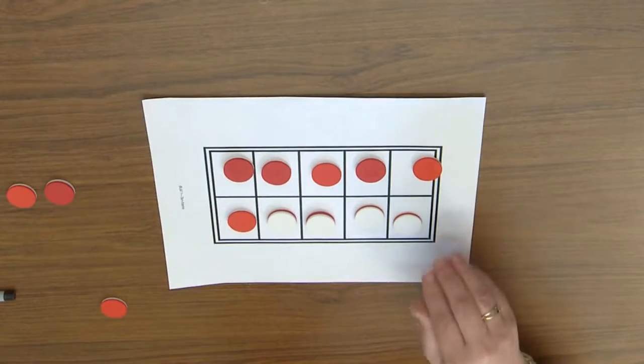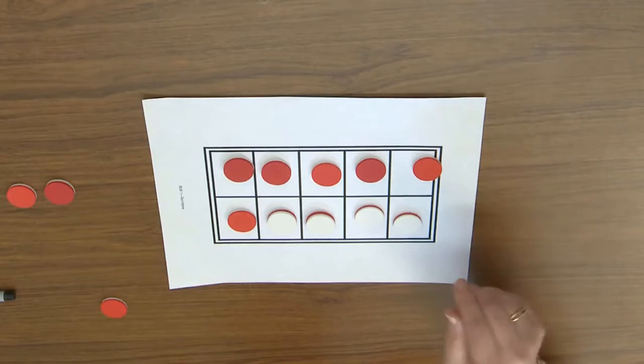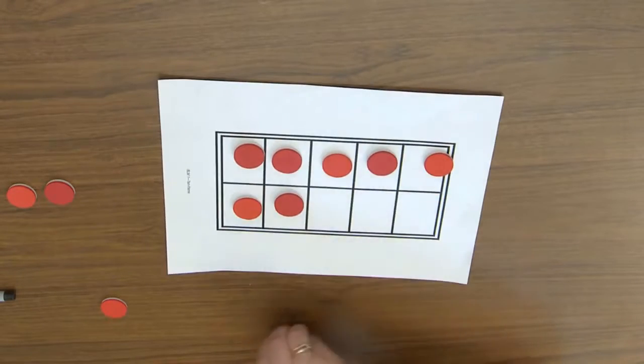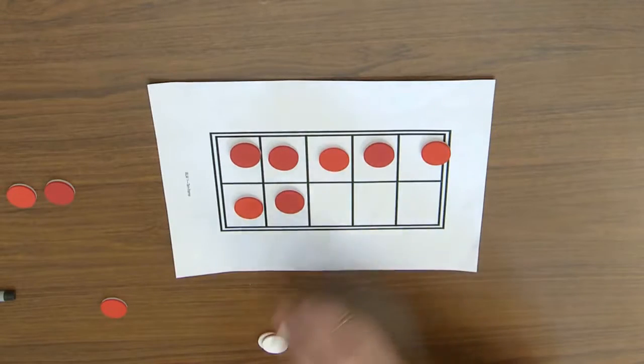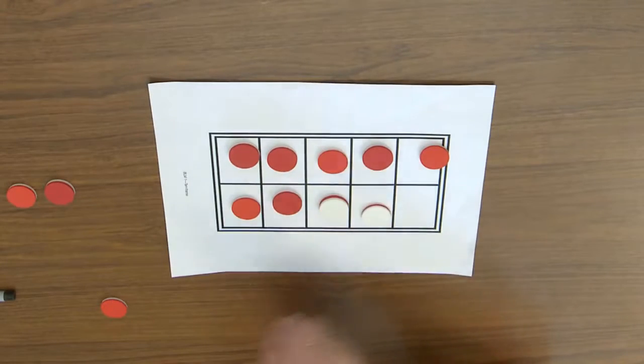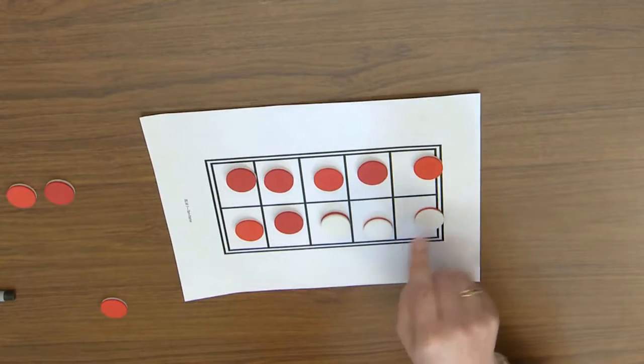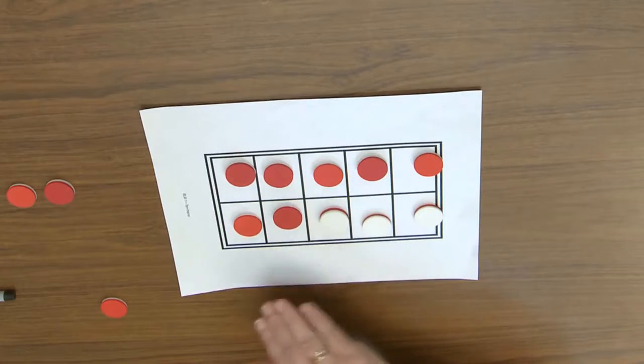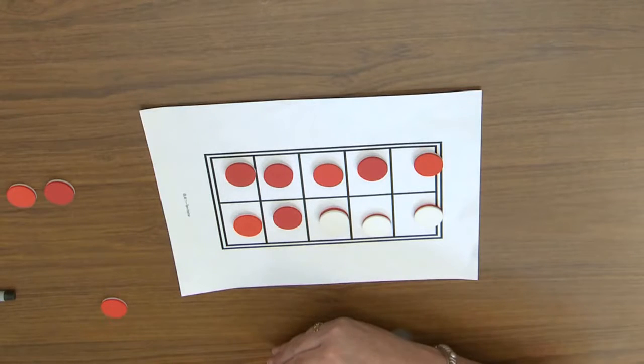All right. Another way might be 5 and 2 on the side, which they would build, and that would be 7. How many more to make 10? 3 more. Now, one caution I want to give you is that when they're doing this, you want to see the quantities. You don't just want to see patterns, because in that way they are what we call a one-to-one counter.